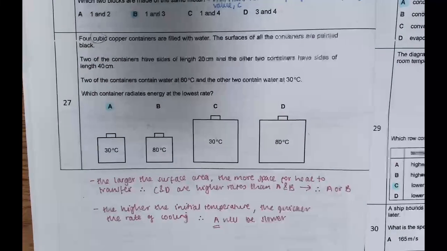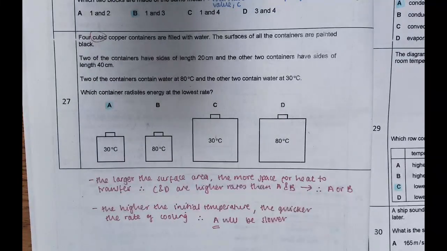Okay. In 27, 4 cubic copper containers are filled with water. The surfaces of all the containers are painted black. 2 of the containers have sides of length 20 centimetres, and the other 2 containers have sides of length 40 centimetres. 2 of the containers contain water at 80 degrees Celsius and the other 2 at 30 degrees Celsius. Which container radiates energy at the lowest rate?